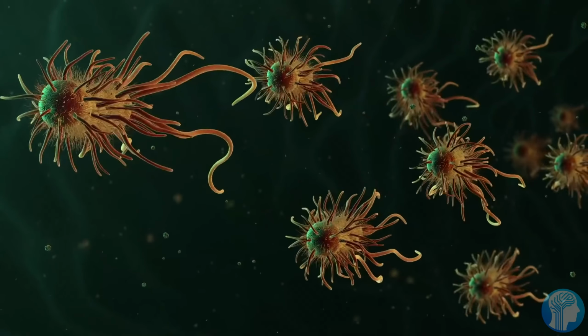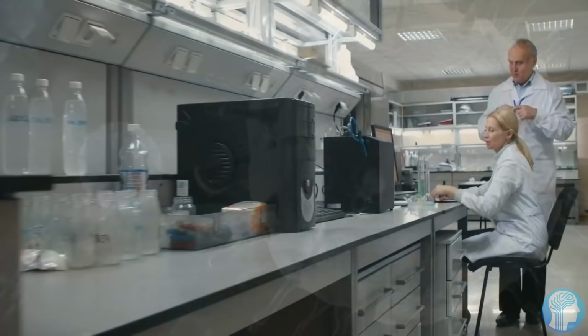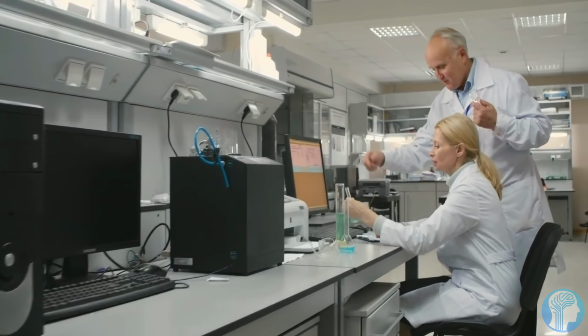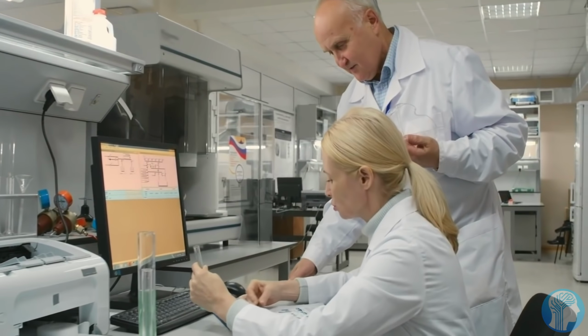However, one crucial component was lacking. Proteins do not function in isolation. They frequently form complexes, which are tiny groups that interact to carry out vital jobs in our cells and bodies.